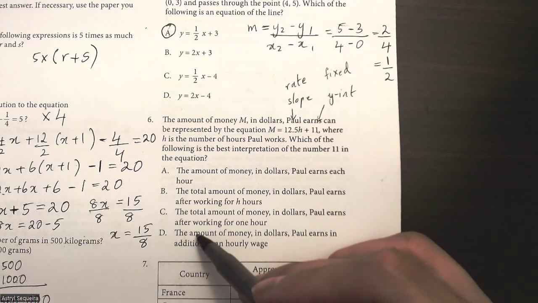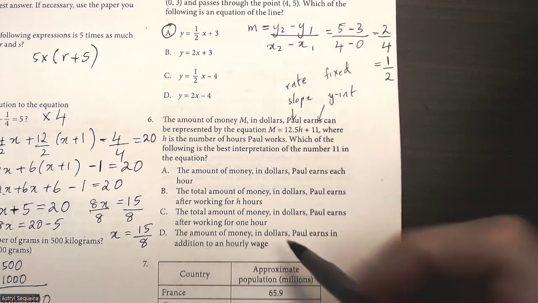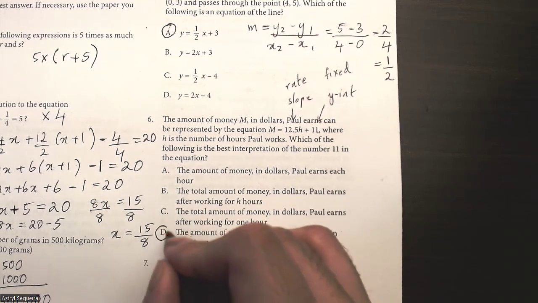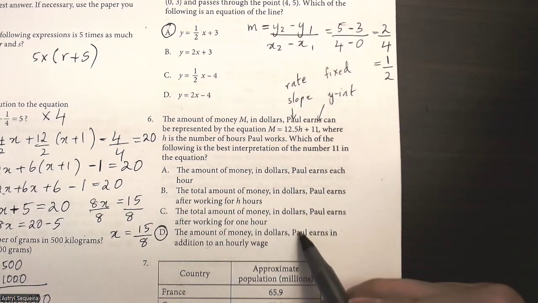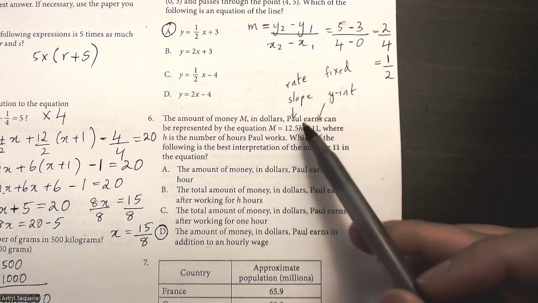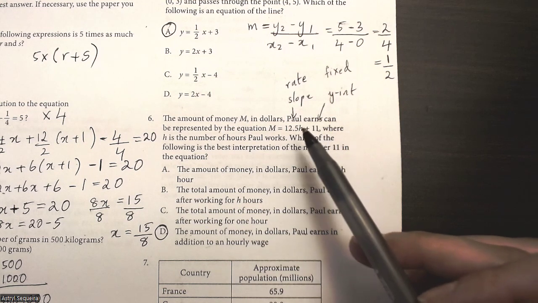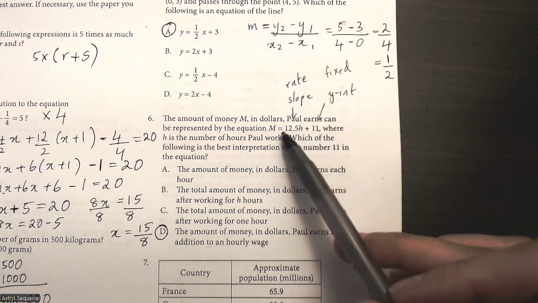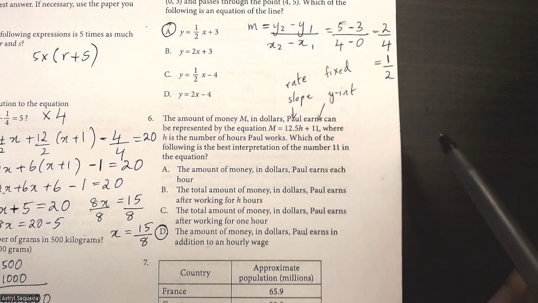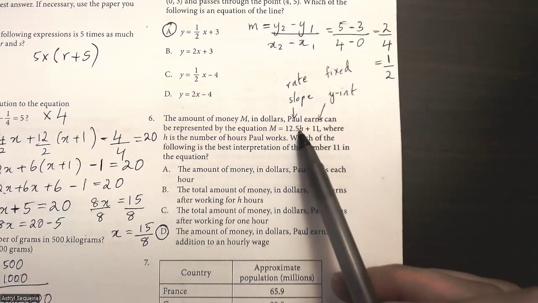So the solution to this question is the amount of money in dollars Paul earns in addition to the hourly wage. Because it doesn't matter if he works 0 hours or if he works 10 hours, he's going to make this $11 no matter what. And then for each extra hour he works, he makes an extra $12.5. So basically, the amount of money Paul earns each hour is 12.5.